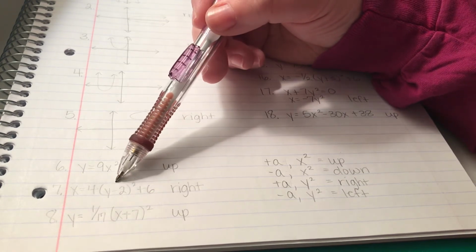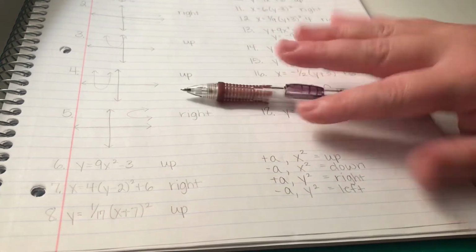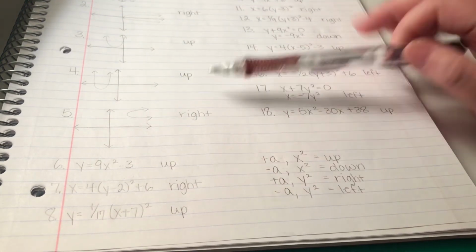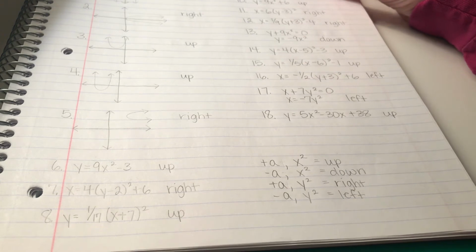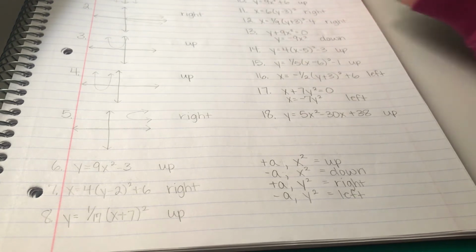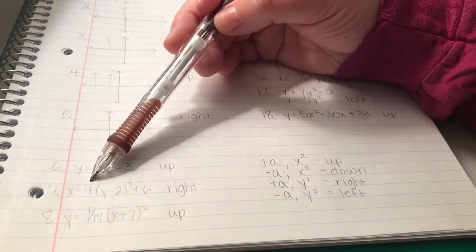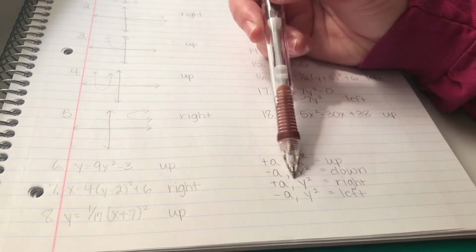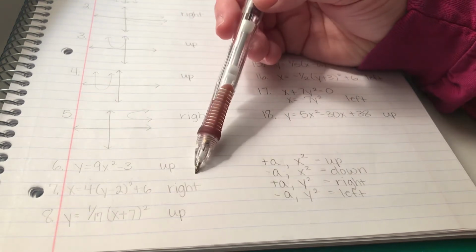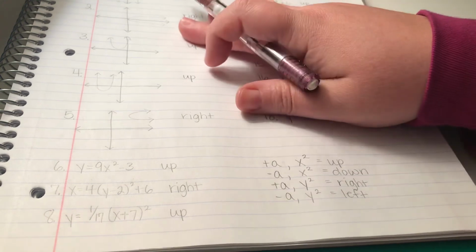So since it's y squared, our answer choices are now between right and left. So then we go back and look at our a and see if our a is positive or negative. Since our 4 is positive, then it must be opening to the right. All right, let's look at a couple more examples.